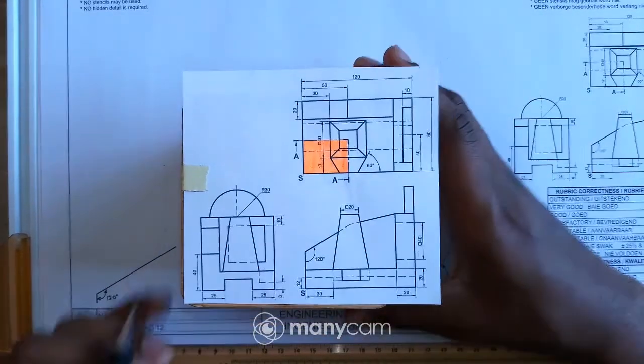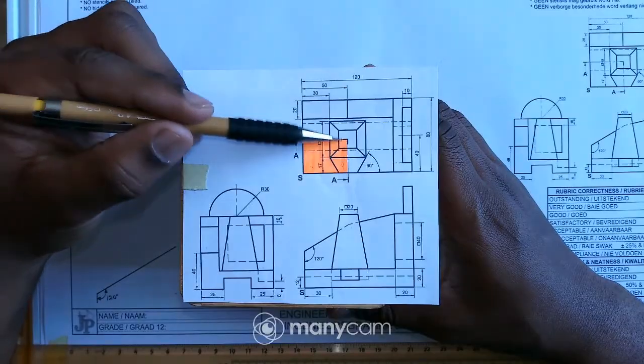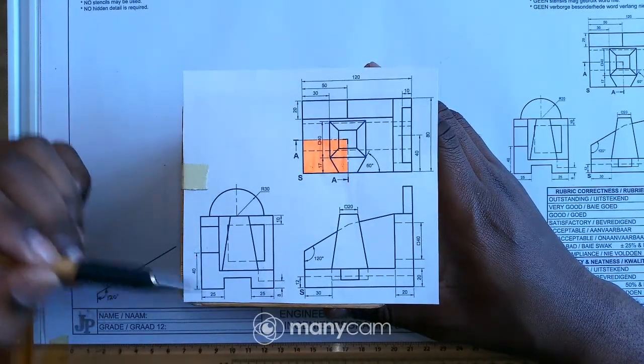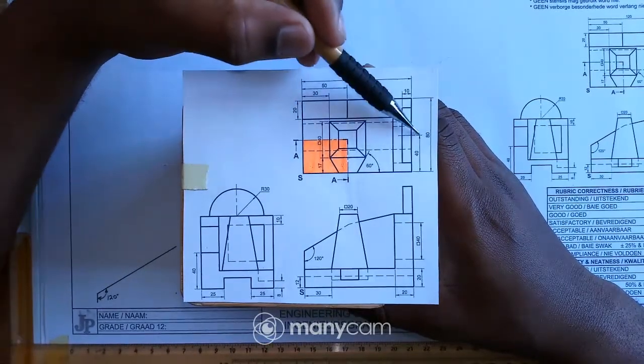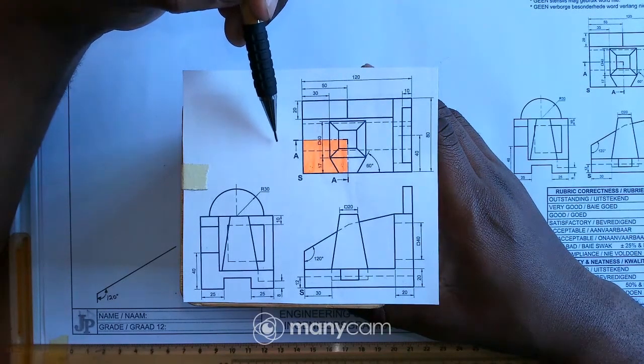Okay, so now I'll just try and draw the surface, but remember we are cutting this object there. So now I'll just cut this surface, right? From here to there it's given it's 80, and we are cutting the object in the middle.